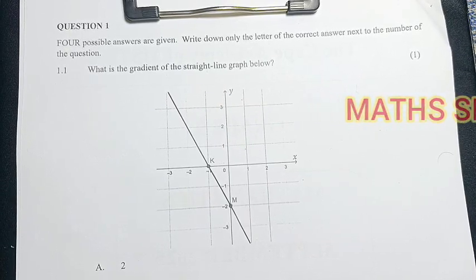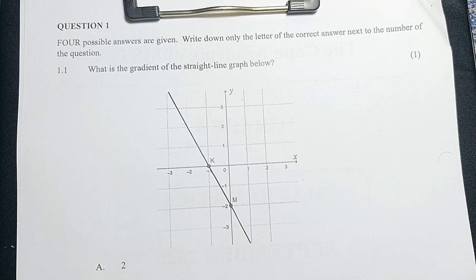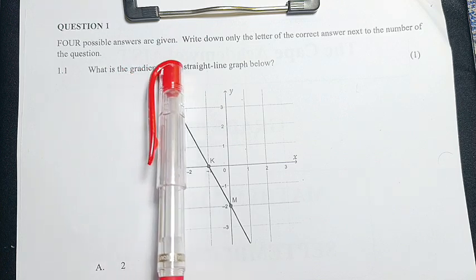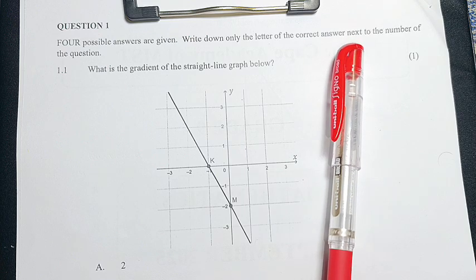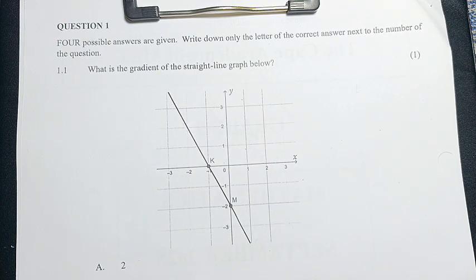I'm Thaqib Latif. I'm going to explain the Grade 9 common paper, written in September 2025, mathematics. I will show you the 1 hour paper. The total marks is 50, and I'm going to solve these questions one by one. In the first questions, four possible answers are given. Write down only the letter of the correct answer next to the number of the question.